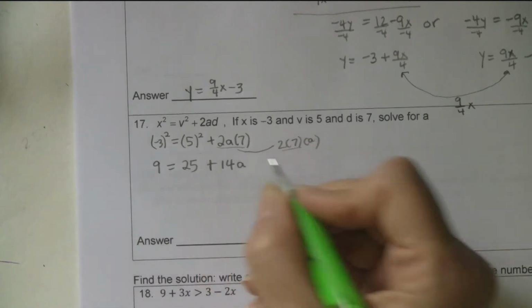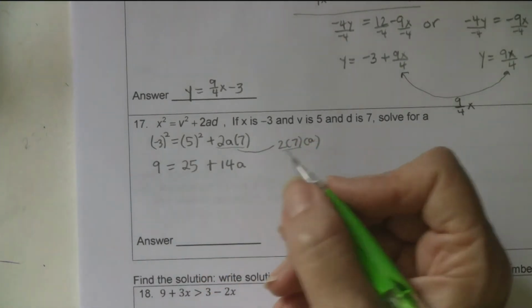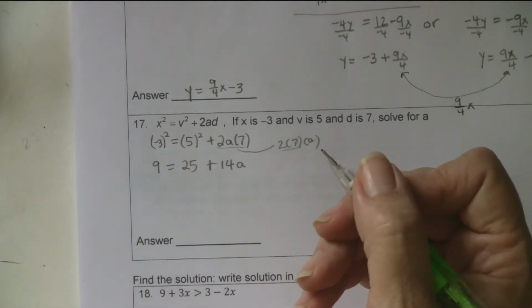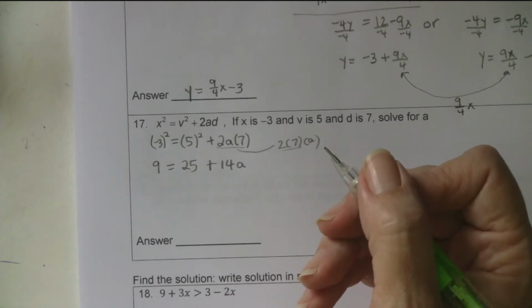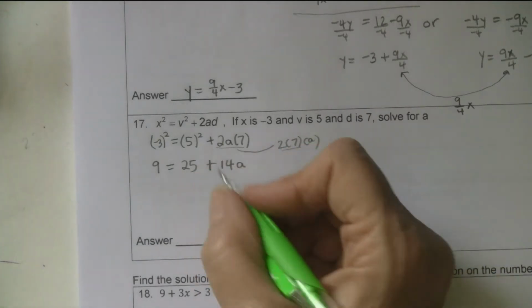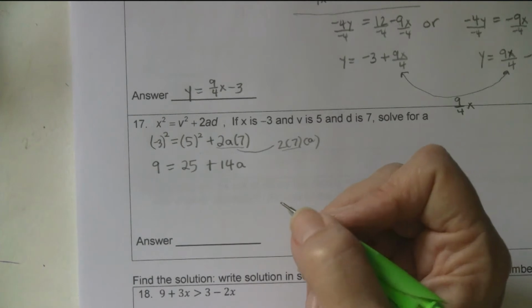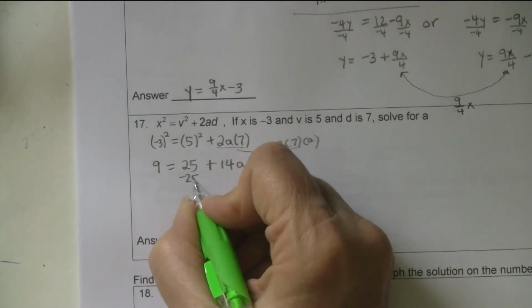And all of a sudden, it's not too hard to solve for a, right? There's no like terms to combine. We did all that multiplication and whatnot. Now we're on take away 25 from both sides.